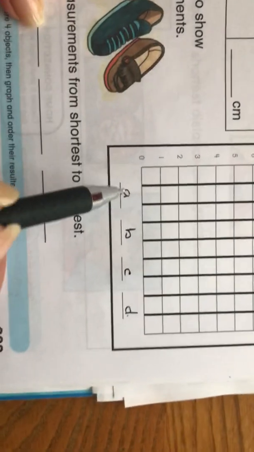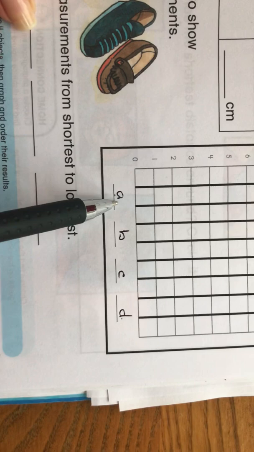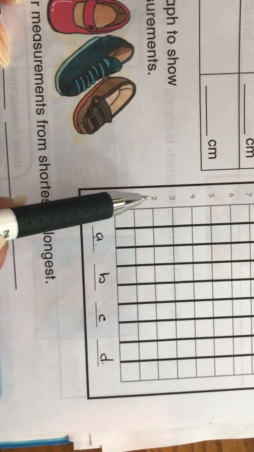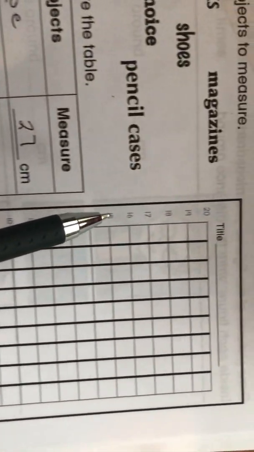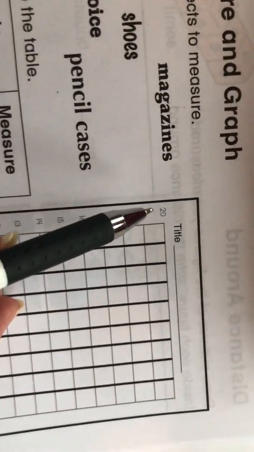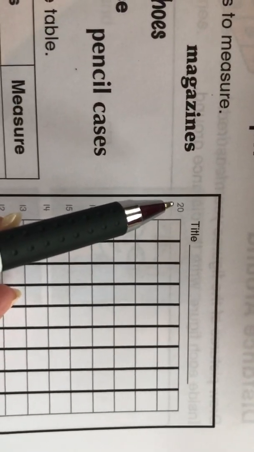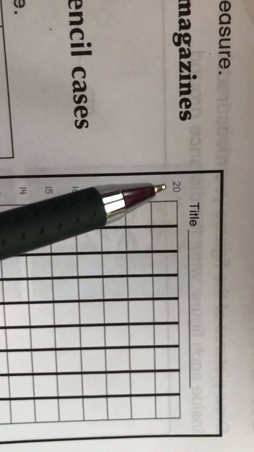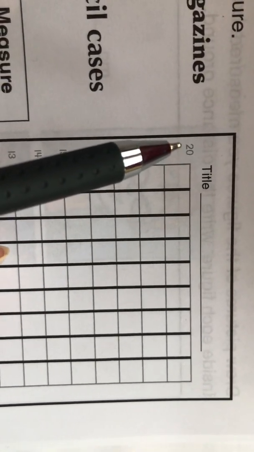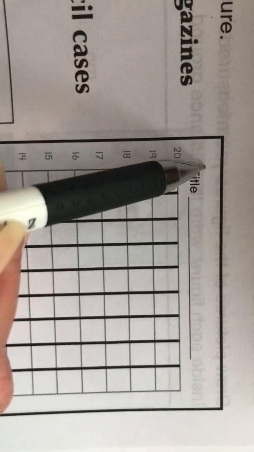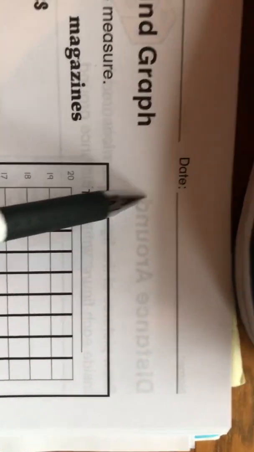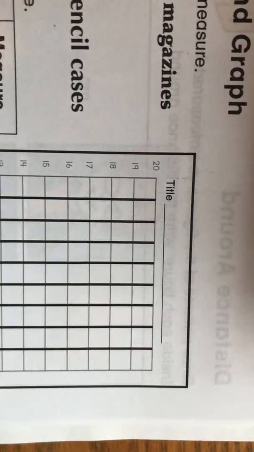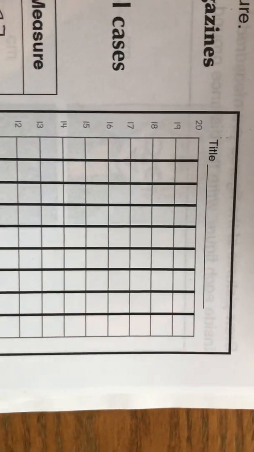So let's go back to our graph. Now you'll notice this is A, B, C, or D, so our 4 objects. And then we have the centimeters going up the side. So 1, 2, 3, all the way up. Now here's my problem. This only goes to 20. But I had 27. Now hopefully you will choose something that is under 20 centimeters. Okay? So for me, what I would have to do would be draw a whole bunch more centimeters, and it's going to actually go off my page. Hopefully for you, you choose something shorter. I chose this on purpose to show you what could happen.